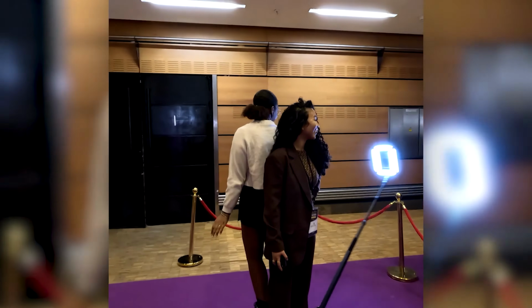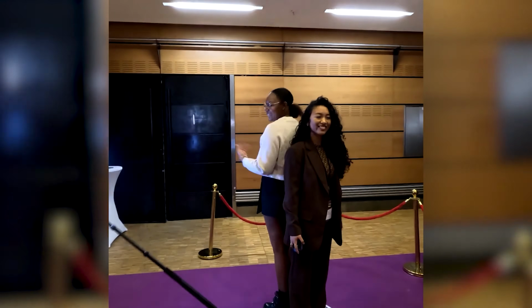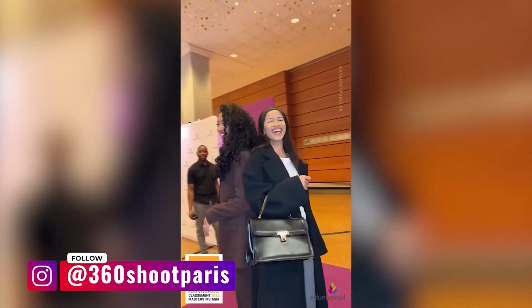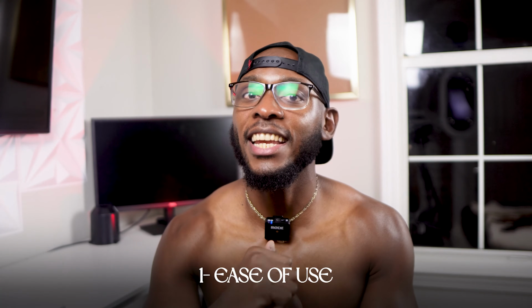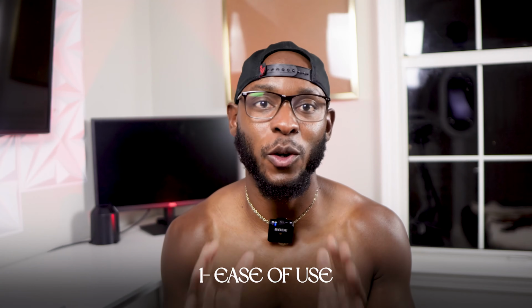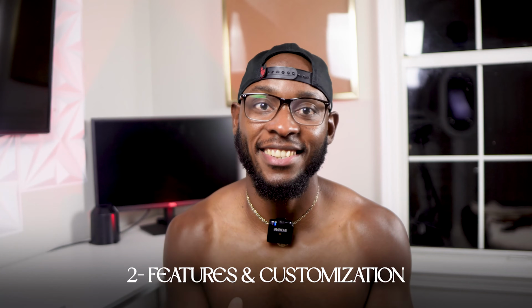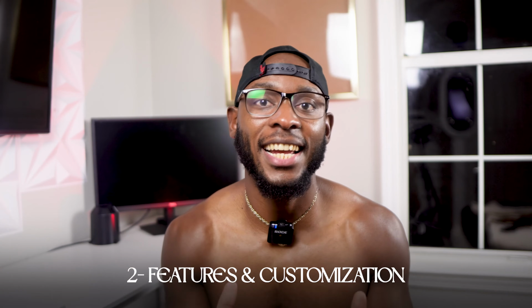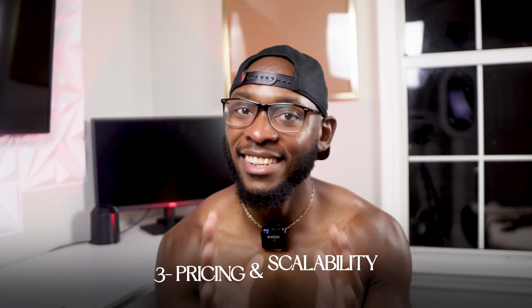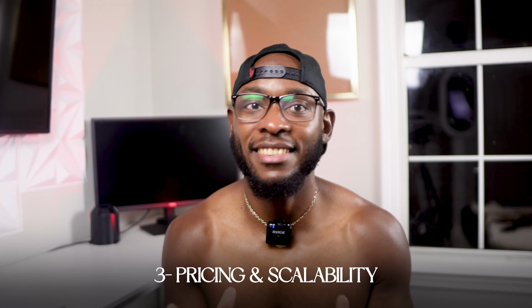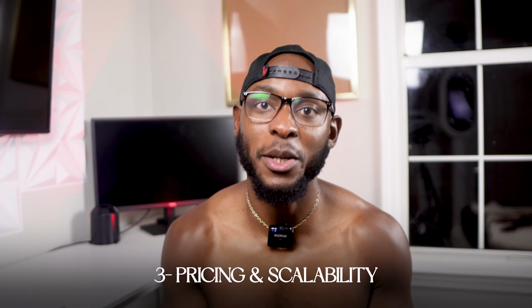I've been in this industry for years, tested pretty much every photo booth software out there, and trust me, the one you choose will shape your entire client experience. Today we are rating each software based on 3 criteria. First, ease of use, because no one wants to troubleshoot during a wedding. Number 2, features and customization, that wow factor that keeps clients talking. And last but not least, pricing and scalability, so your profit grows, not your bills.